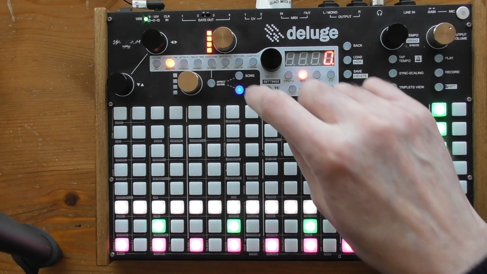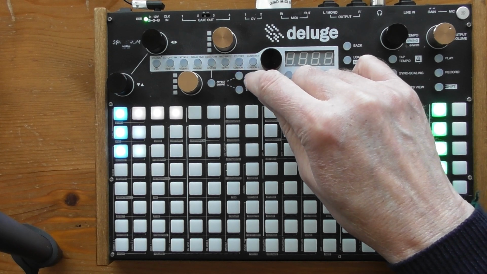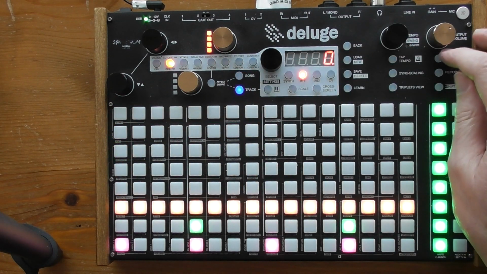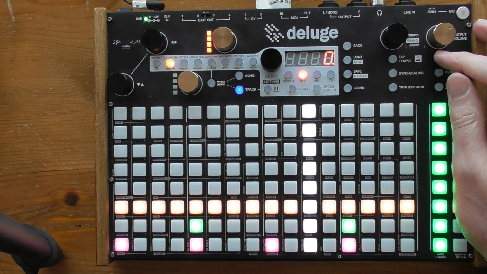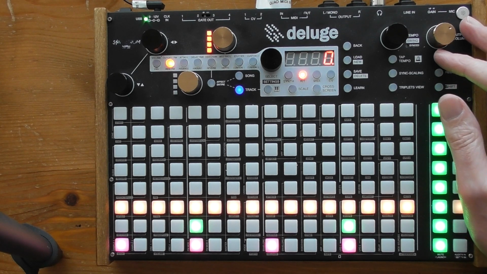And now let's go to song mode and back to track mode. Okay. Now, what's happening now is that the 1 bar bass and 1 bar electric piano are looping every bar, and the drum track is looping every 2 bars, so you don't get that stopping electric piano and bass after the first bar.